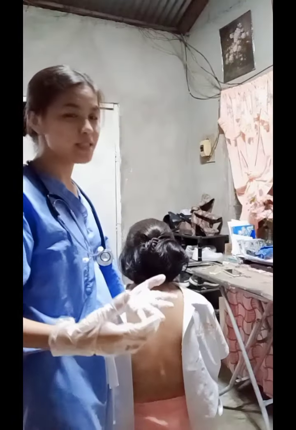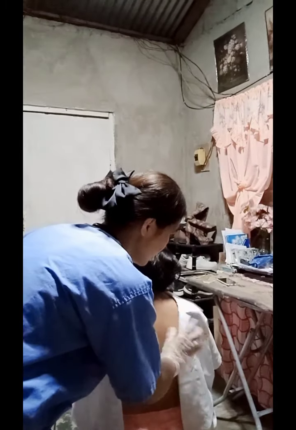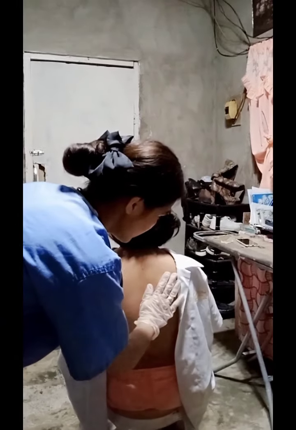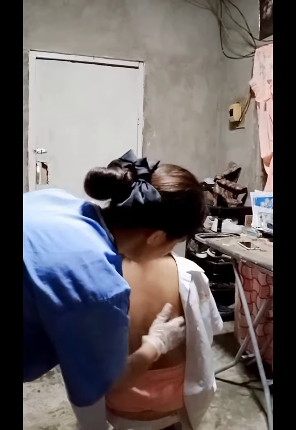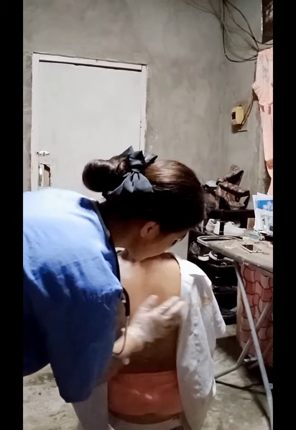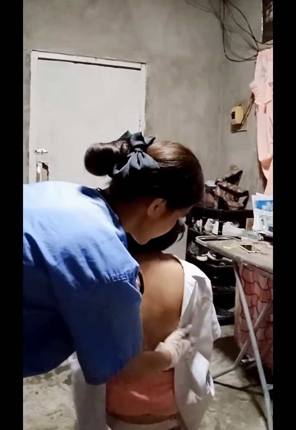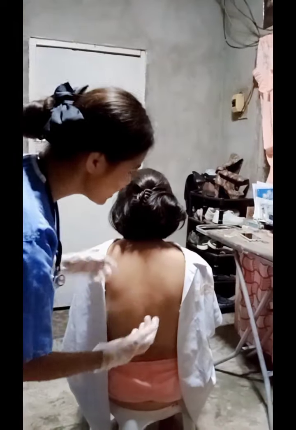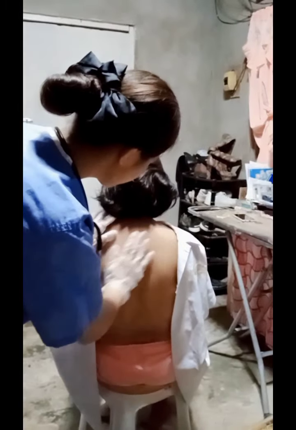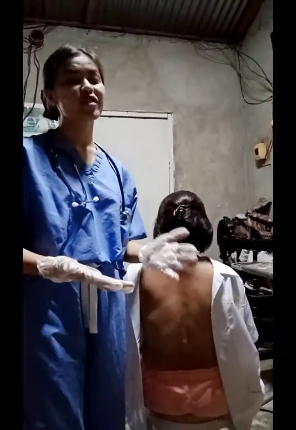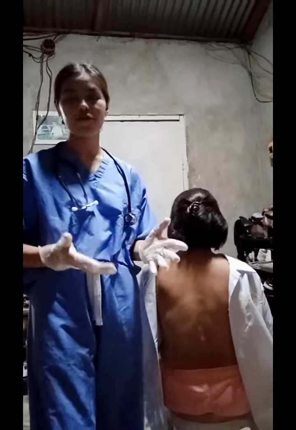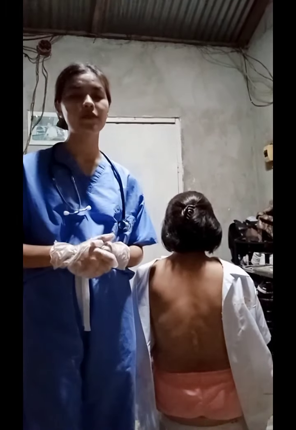So for inspection, let's inspect for the symmetry of the back and scapulae. Inspect the spine for mobility, structural deformity, symmetry, and posture. And also, let's inspect the patient's skin color, presence of lesions, and hair distribution. Okay, so in inspection, we use our sense of sight. In the second sequence, the P for palpation, we use our sense of touch.